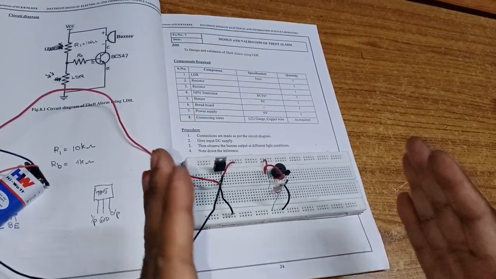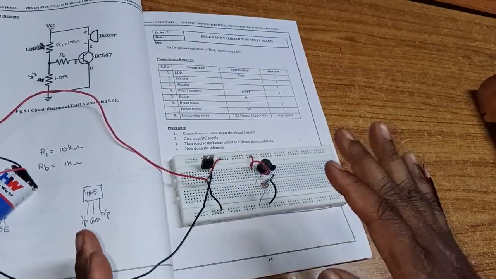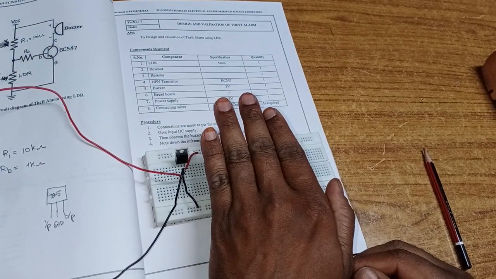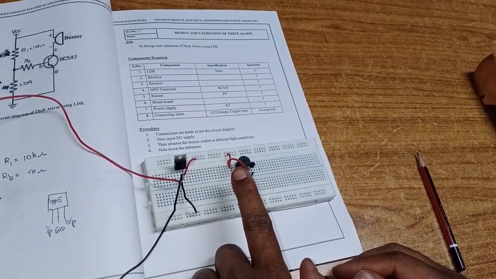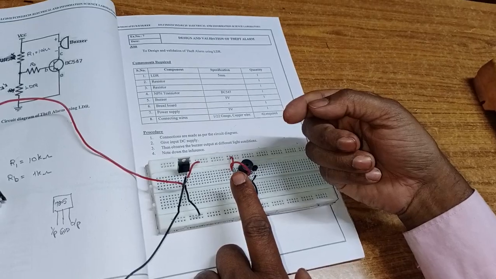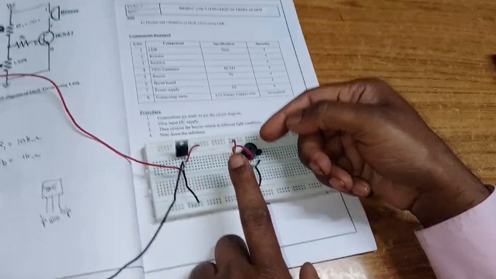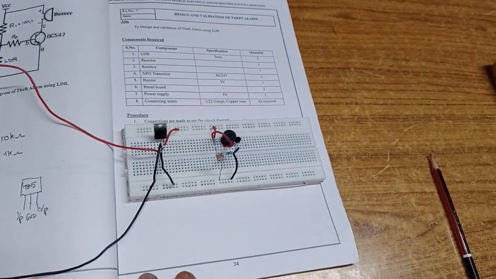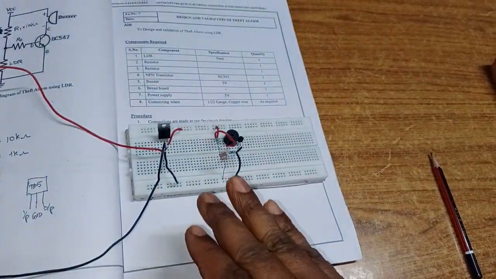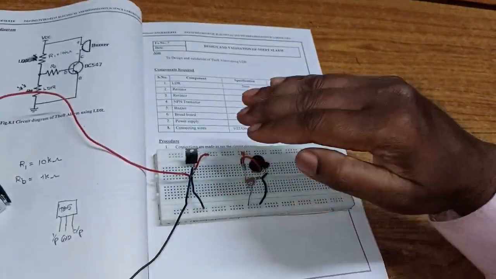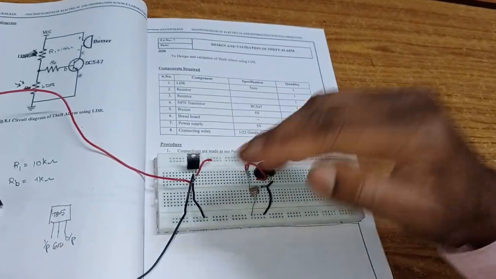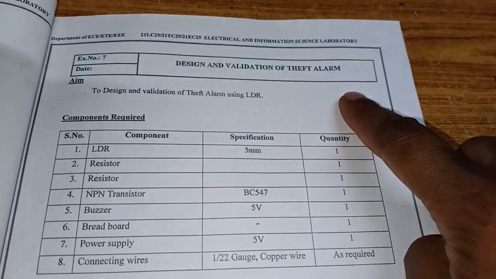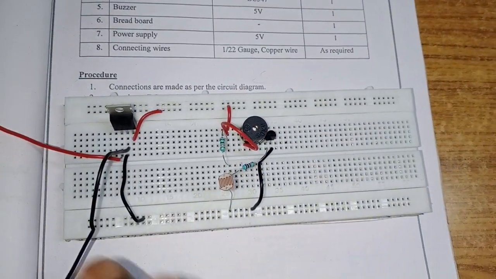Now see, the ambient light is high, therefore the buzzer is not giving sound. If it becomes dark, see, if I close this window, it will give an alarm. Okay, how is it going to act as a theft alarm? You can keep this particular setup inside any locker or somewhere. If somebody opens it and brings their hands or some obstacle near this, it will give an alarm. So in this way you can design the theft alarm and make it work like this. That's all.